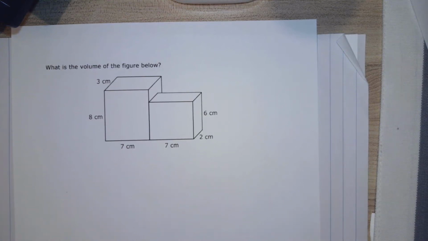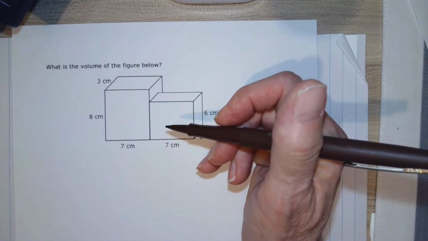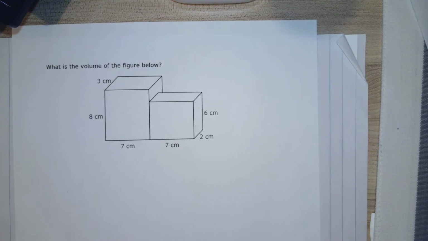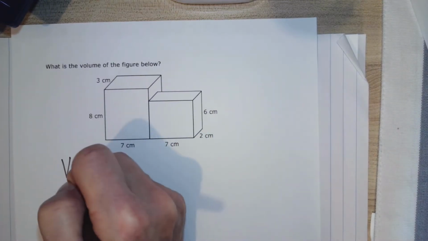I wanted to review finding the volume of complex figures, or figures that have more than one rectangular prism in them. I noticed that some of you were having some difficulty with this. So first thing I want to do is to review how you find volume.